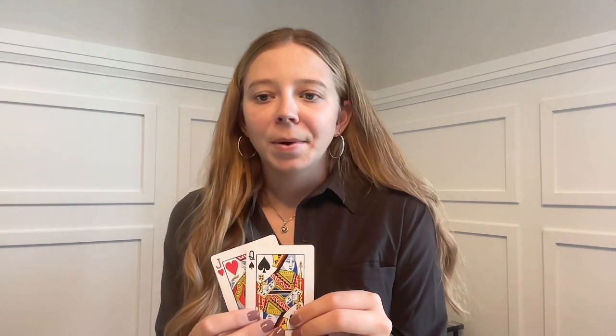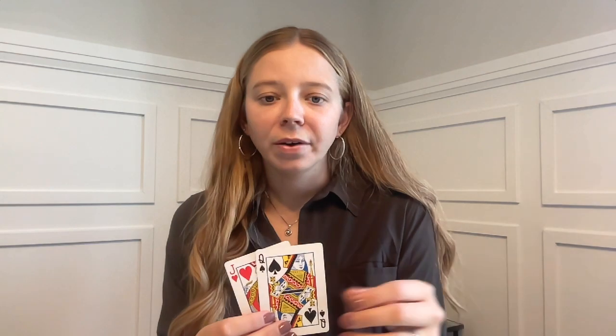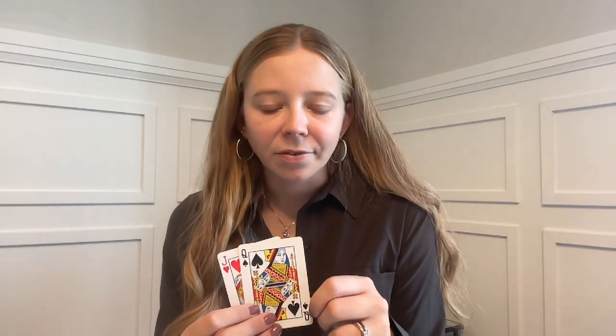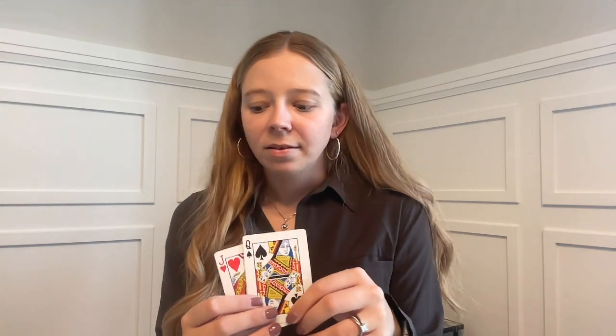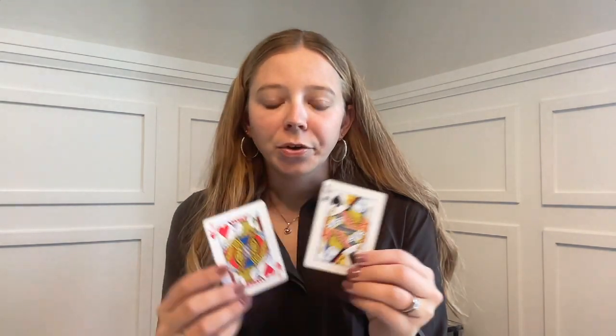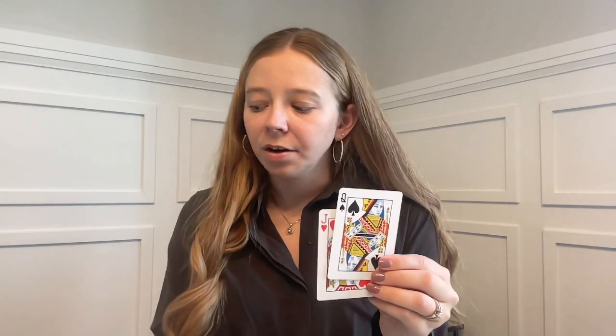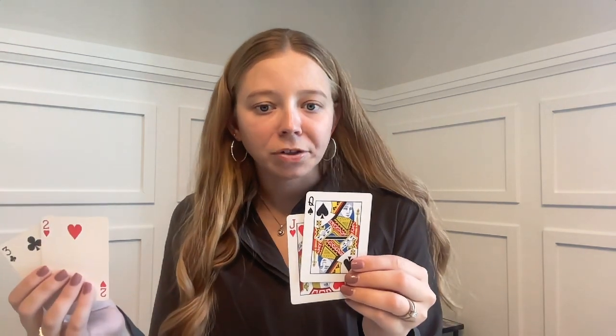You could choose to take out the face cards or keep them in. I've done both depending on the size of my class. Sometimes you have a small enough class and you can just remove all the face cards and the aces even, if that's something that you want to do. But you could say face cards find each other and numbers find each other. That's another pairing.